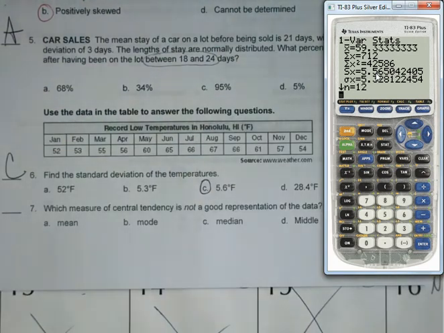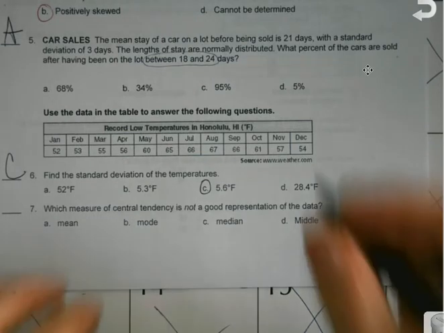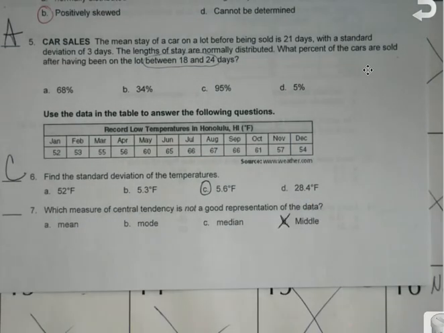Now, which measure of central tendency is not a good representation of the data? Well, let's see. Let's start eliminating things. Which one of those 4 is not even a central tendency measure? Middle. There's no such thing as the middle measure of central tendency. So then I start looking, and I'm like, well, mean, median, and mode.